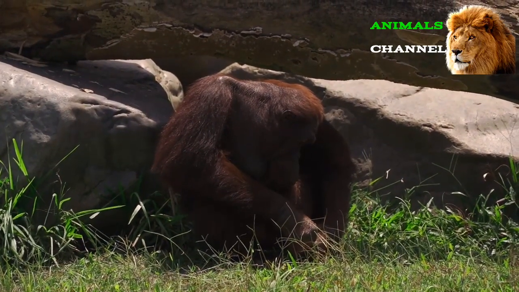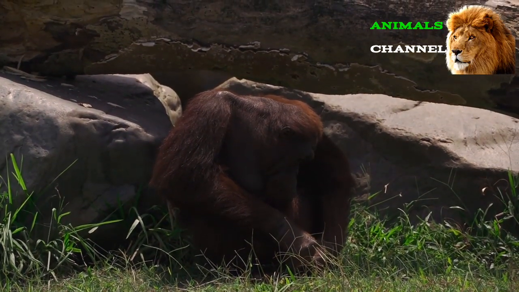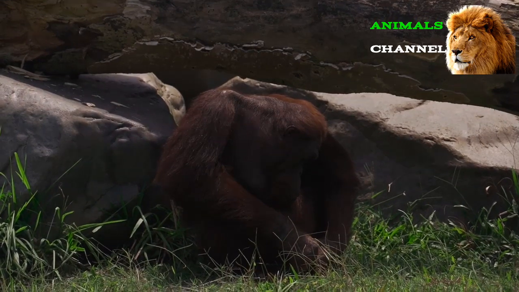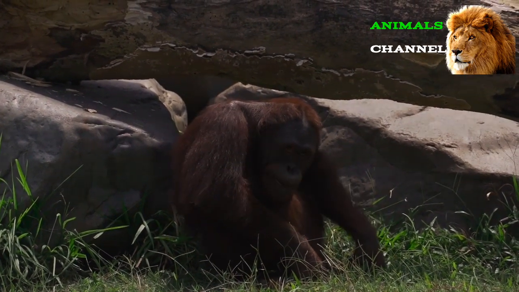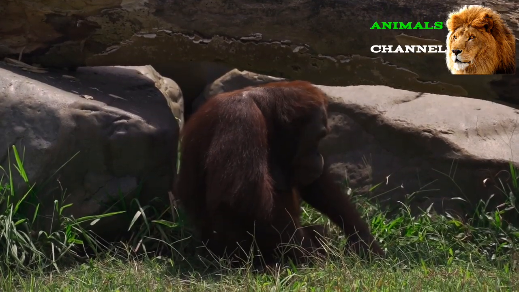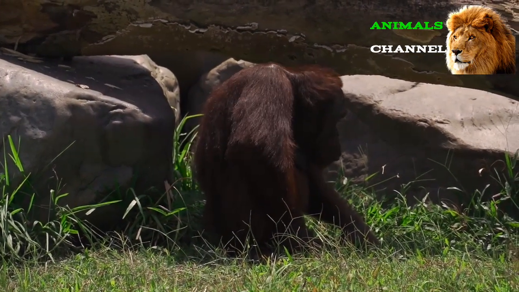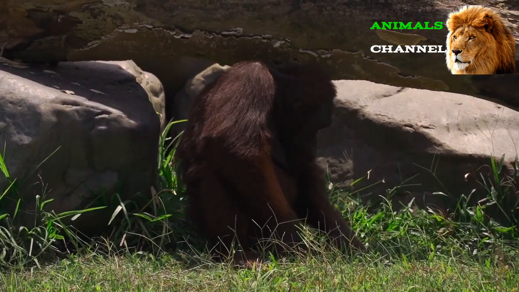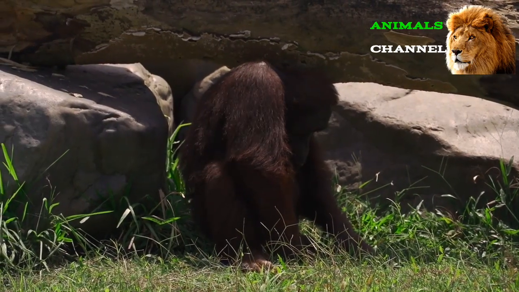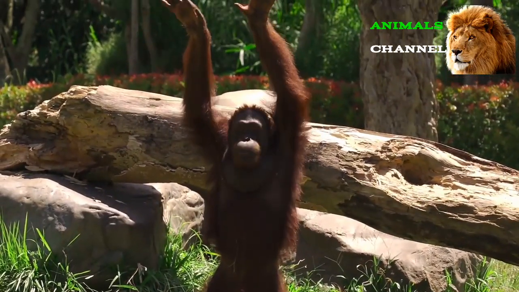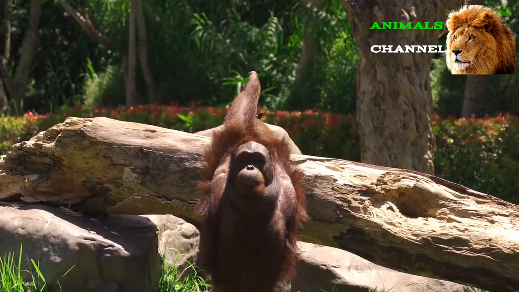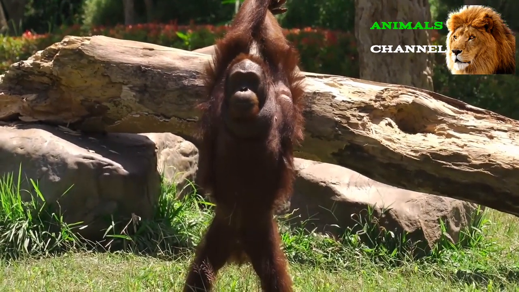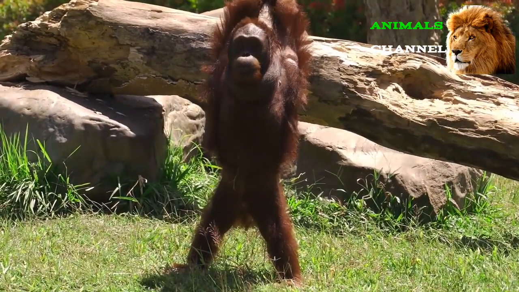Orangutan, frequently asked questions. Are orangutans herbivores, carnivores, or omnivores? Orangutans are omnivores, meaning they eat both plants and other animals. What kingdom do orangutans belong to? Orangutans belong to the kingdom Animalia. What class do orangutans belong to? Orangutans belong to the class Mammalia.